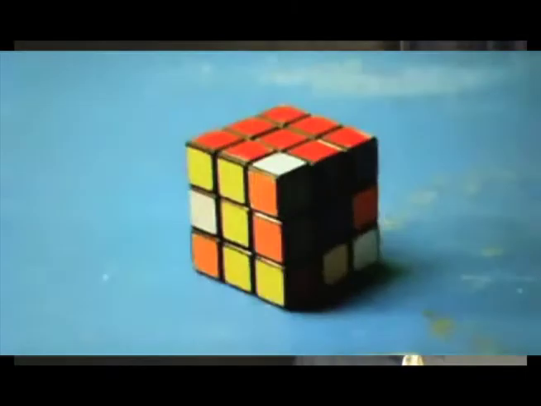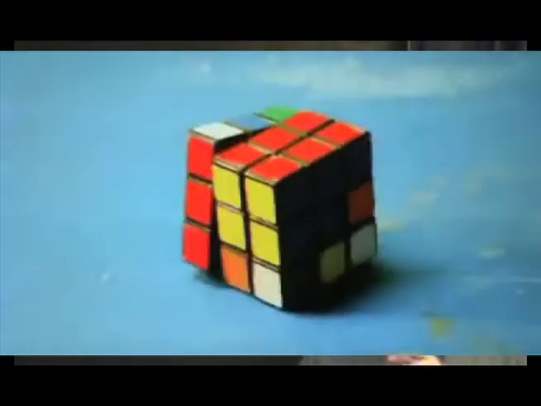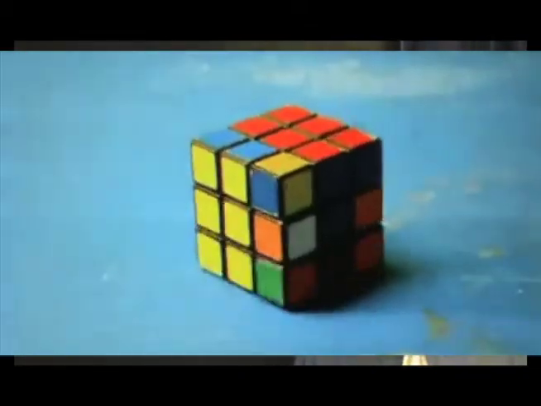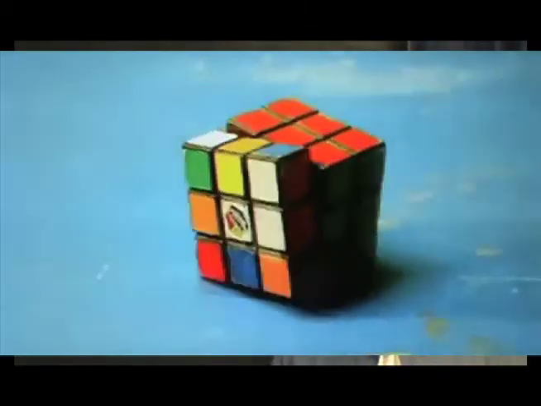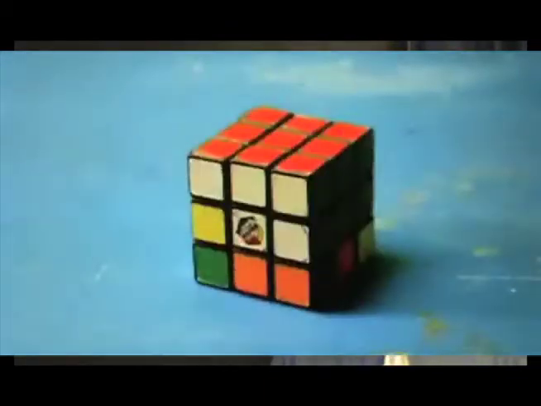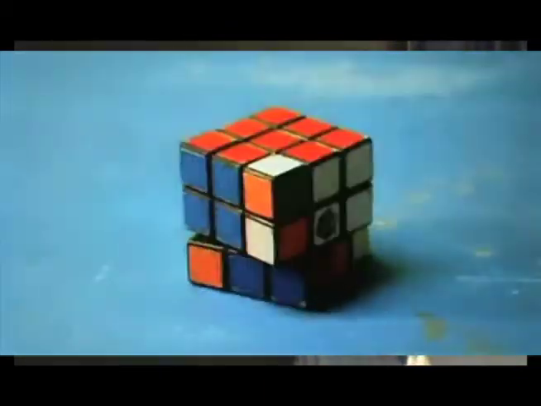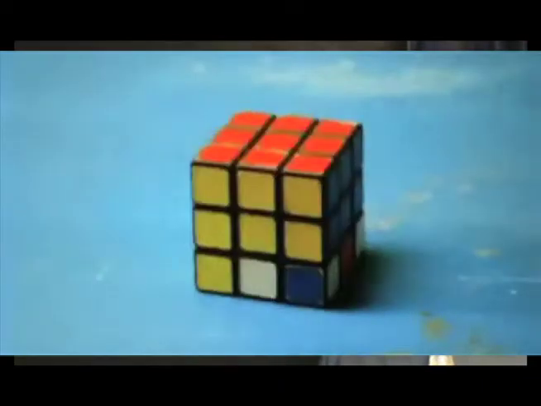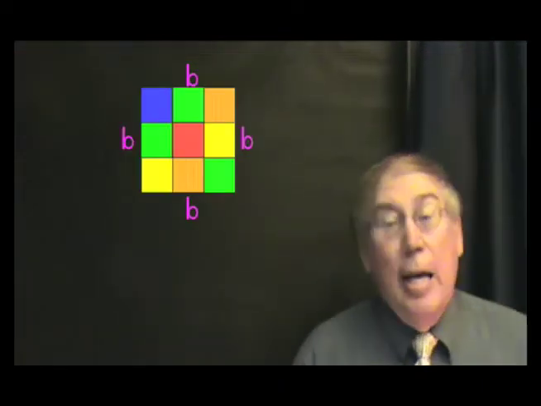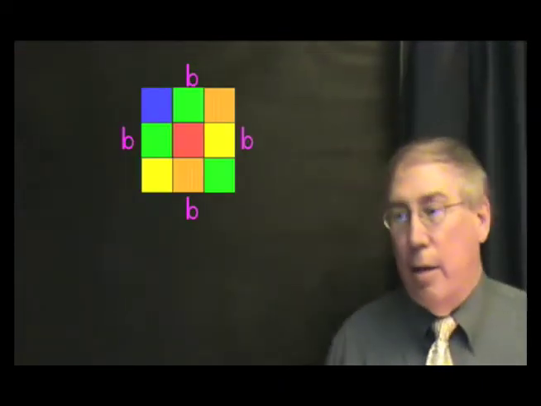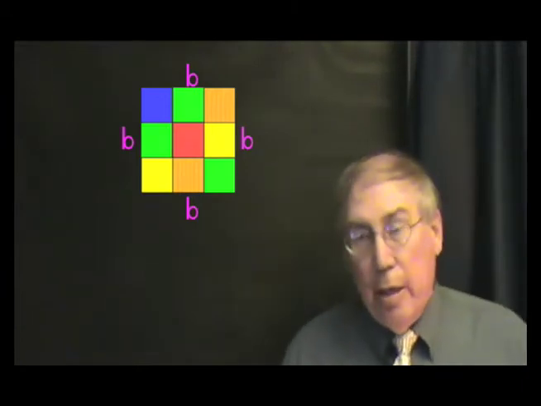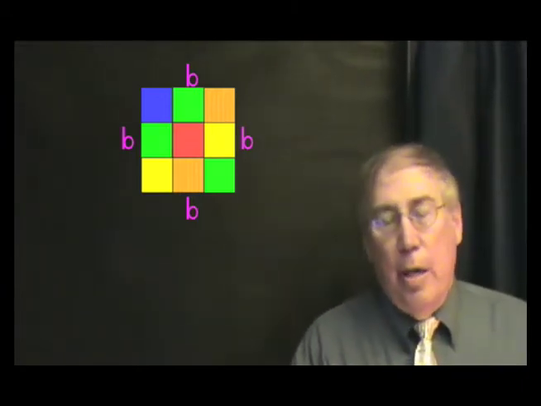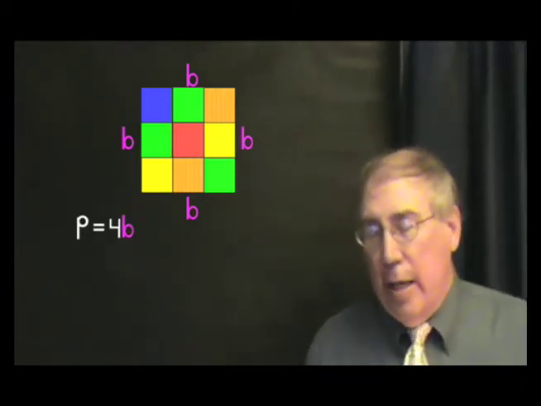Now, I want to talk about a Rubik's Cube. The Rubik's Cube is a little toy that you can turn around and get all the sides the same color, like all blue or all yellow, by turning the little mechanisms. Let's look at one side of a Rubik's Cube here, and since it's a cube, one side is a square. And let's say that each side is B.